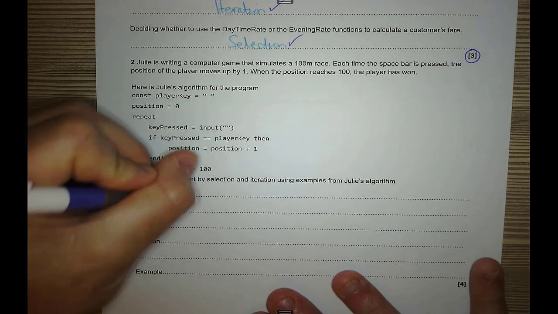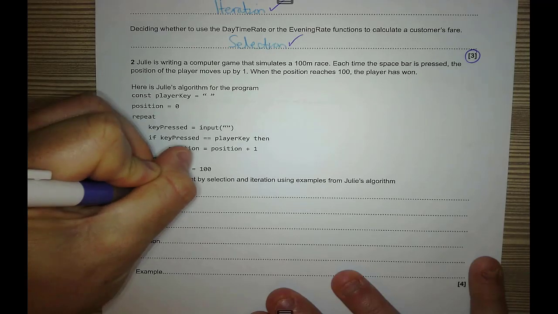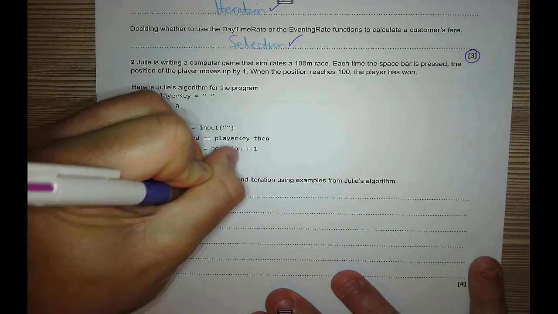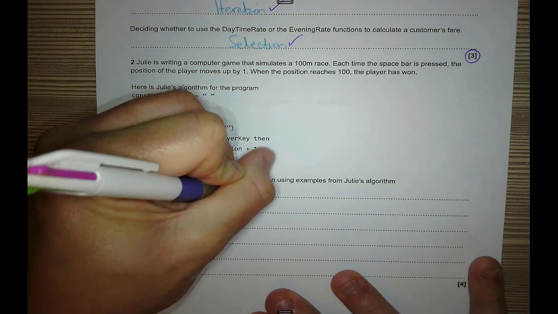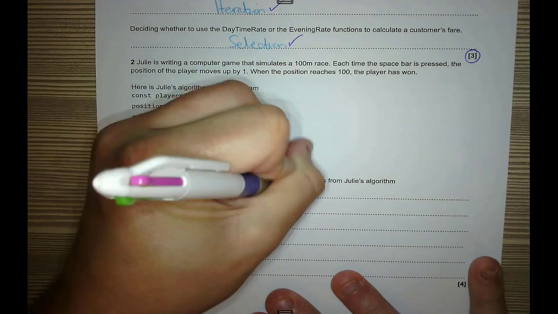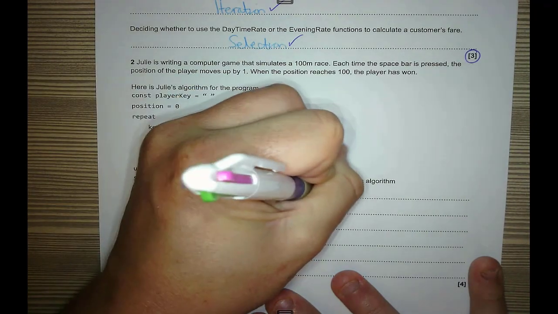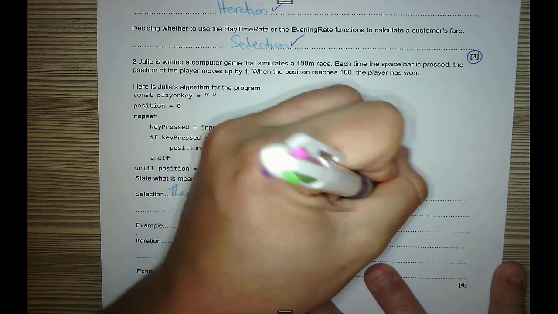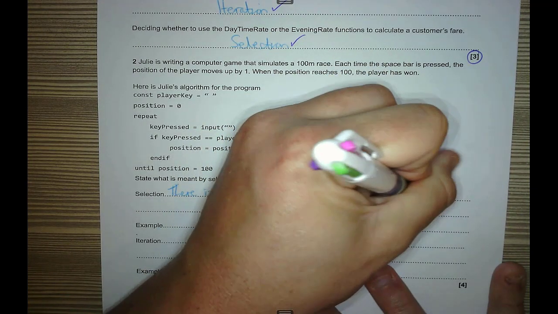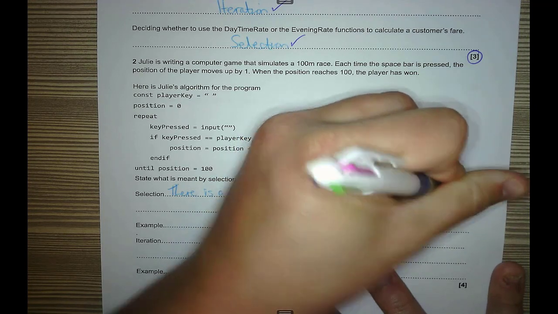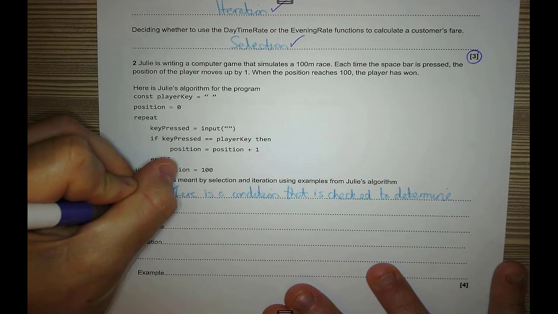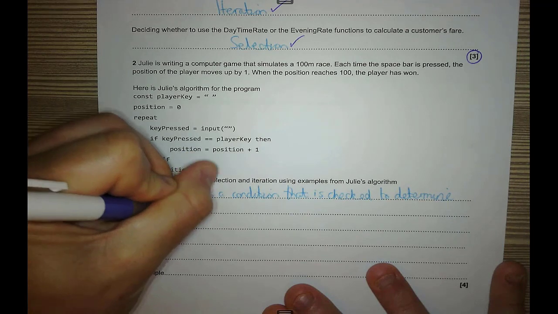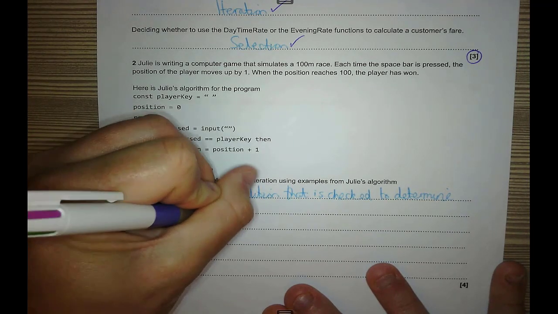Well, that means selection is when there is a condition that is checked to determine which path the program follows.